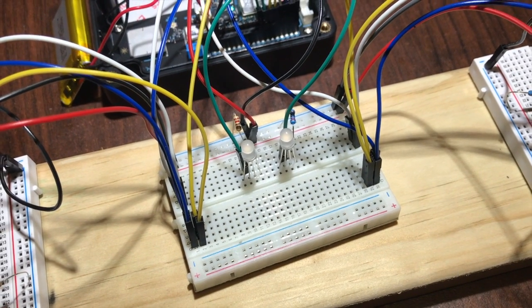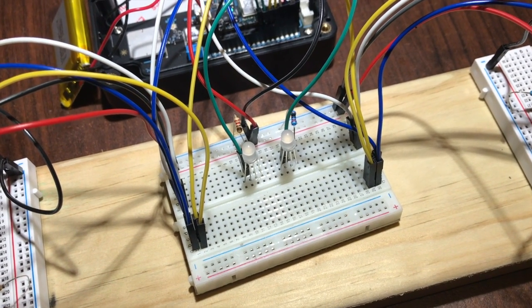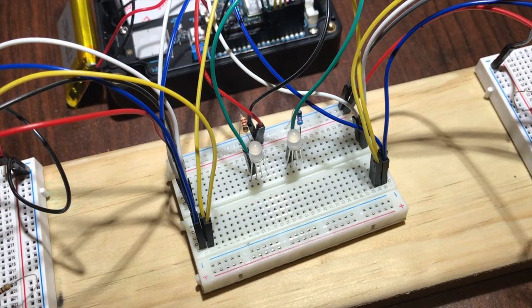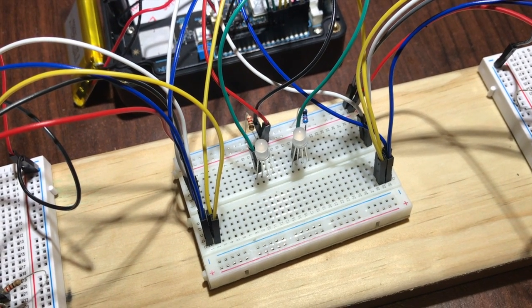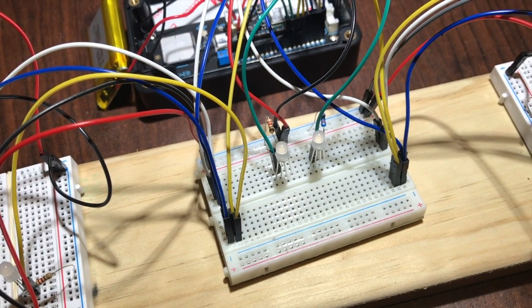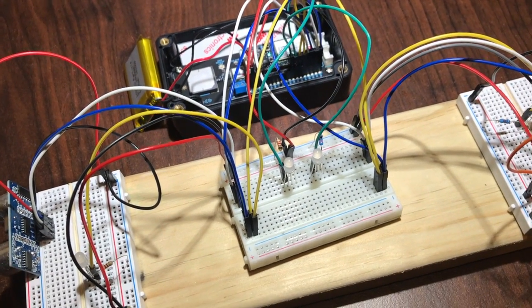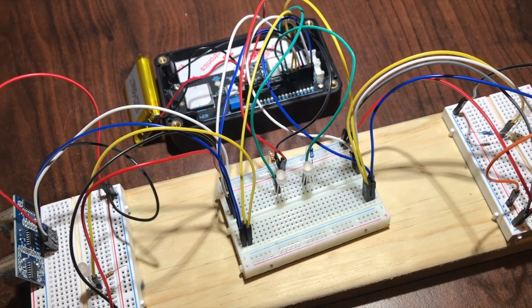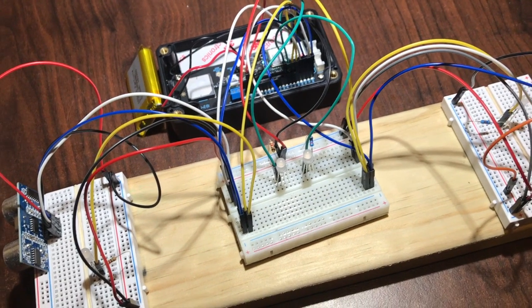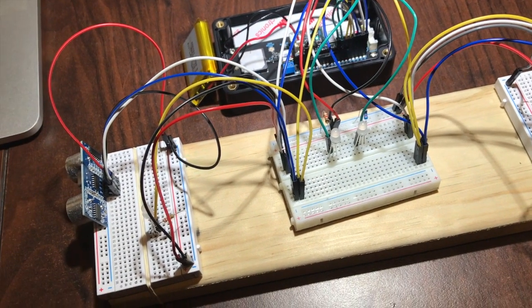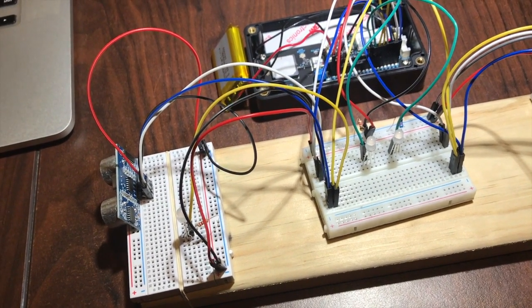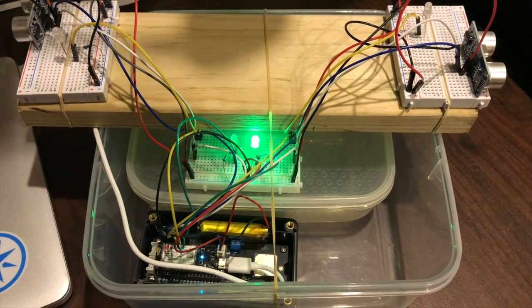One indicates when we have a GPS signal, and the other one indicates when the accelerometer has detected movement. Both of those things are requirements for this system to operate, and I wanted to add the LEDs in so that I could see what was going on behind the scenes, because otherwise it just looks like nothing's happening.